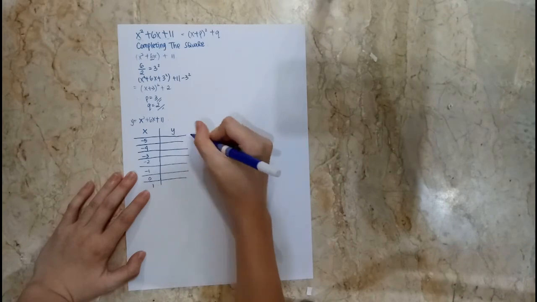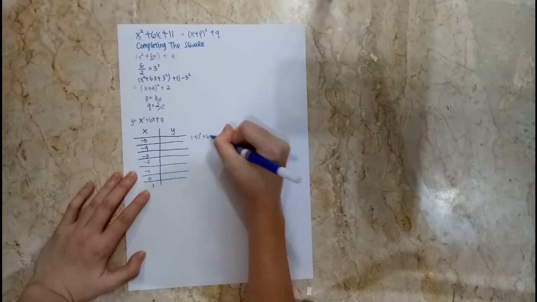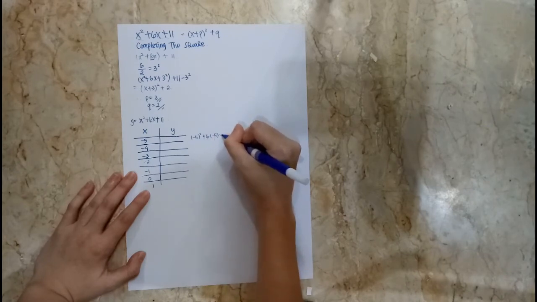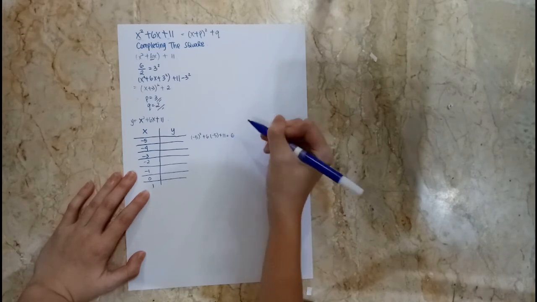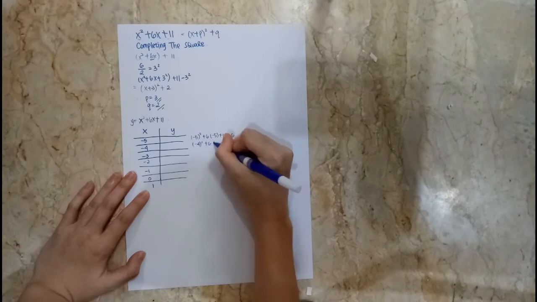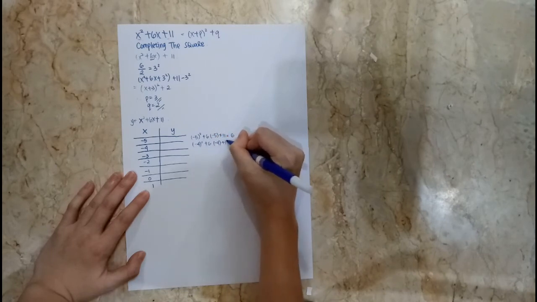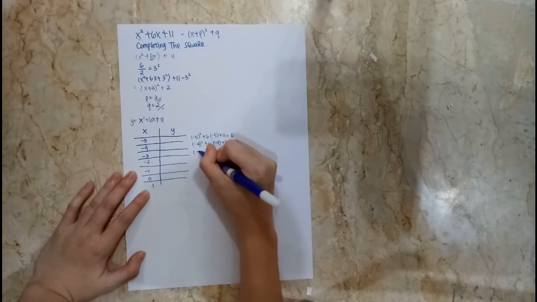So if we compute this into the equation, -5 squared plus 6 times -5 plus 11, it will give a result of 6. And we do everything else in the same way.